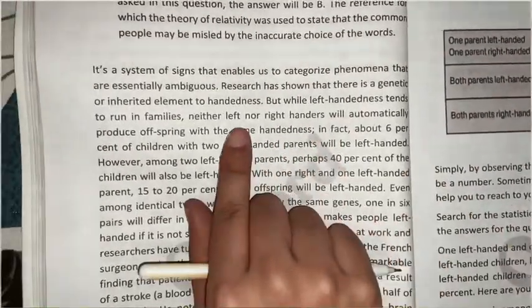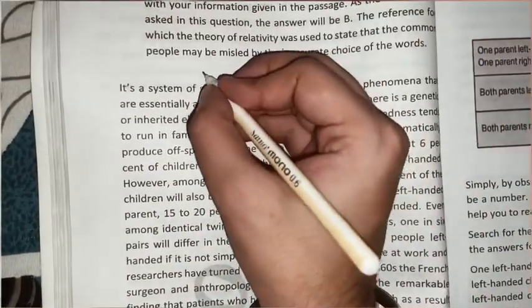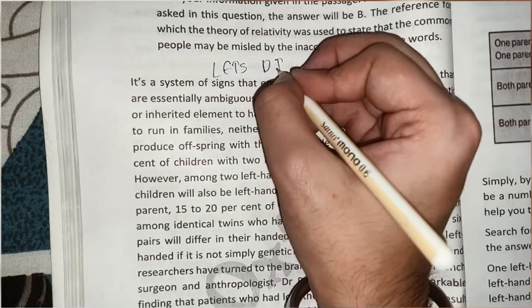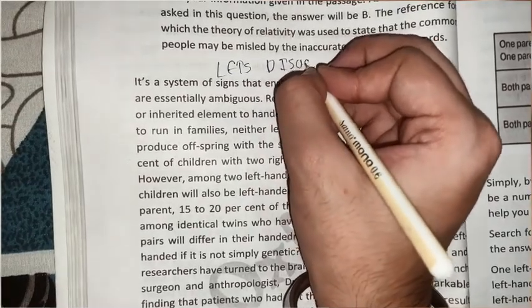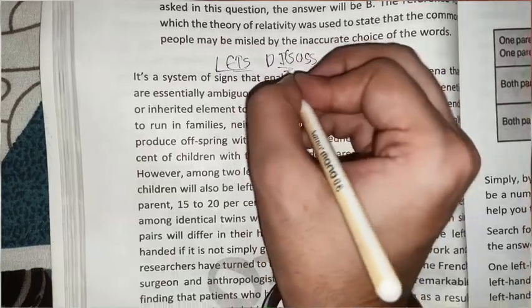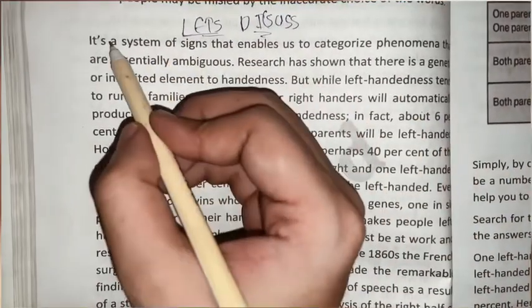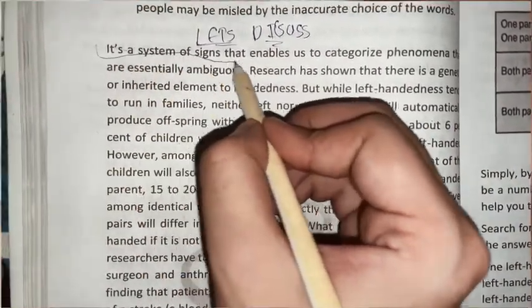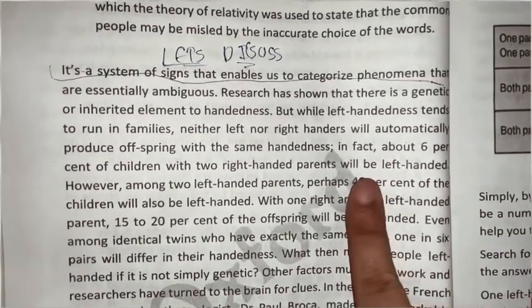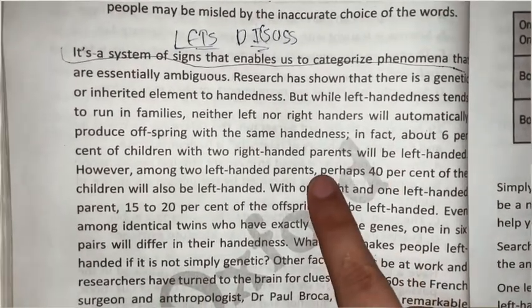So true/false is always given in every exam. Now we will read the passage. Both of us will read the passage, and we will discuss the questions generated from it. So it is a system of science that enables us to categorize phenomena that are essentially ambiguous.